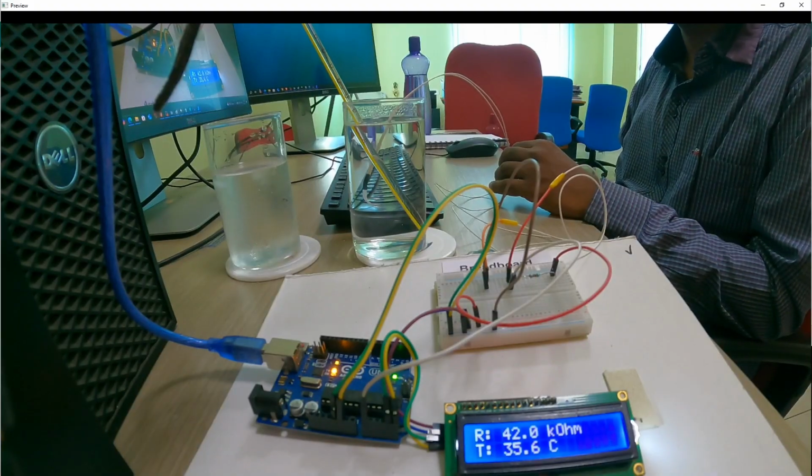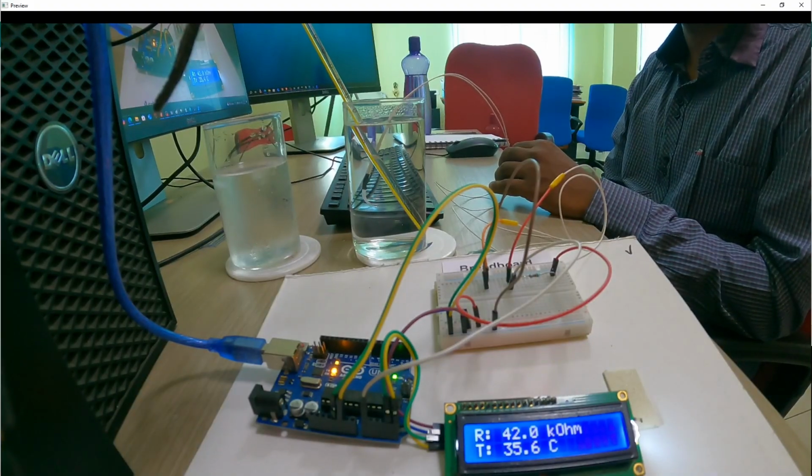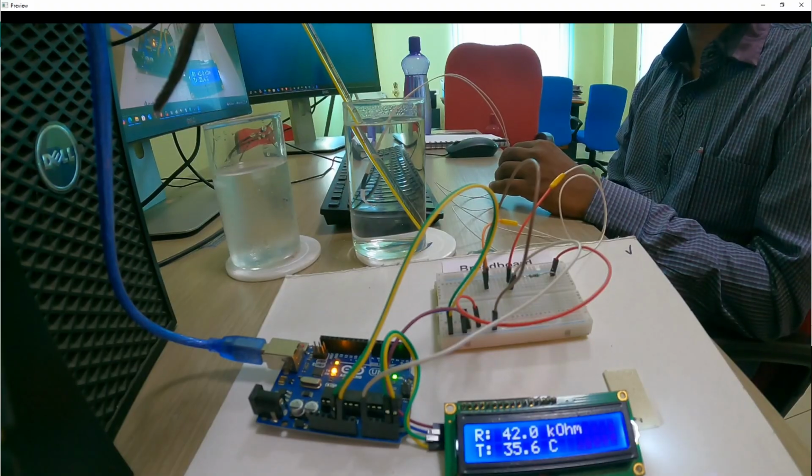So that's how you use the NTC thermistor to predict the temperature.